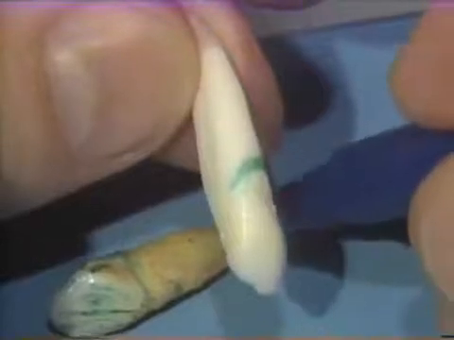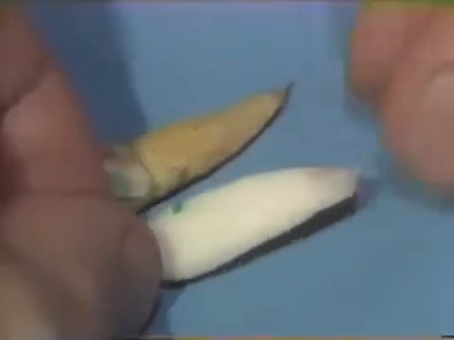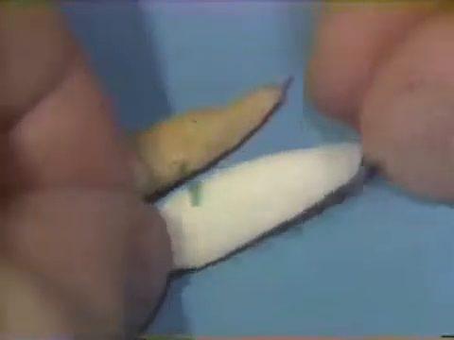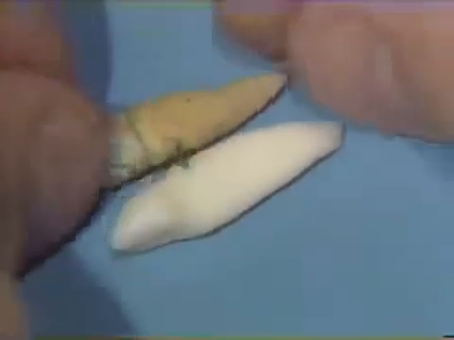But the root is not quite as long, and as a result, we find that the maxillary canine is the longest tooth in the mouth. This is about the second longest tooth in the mouth. This particular tooth, I think, is longer than the one we showed here, but statistically it's not quite as long.